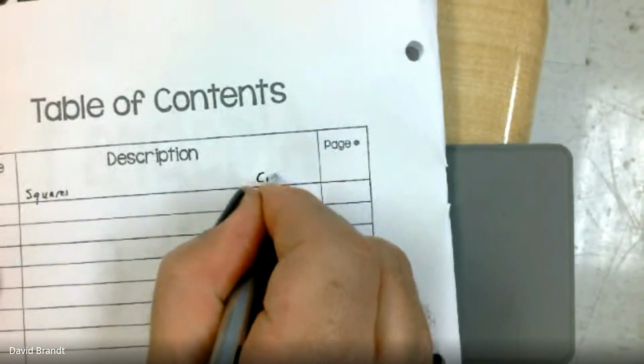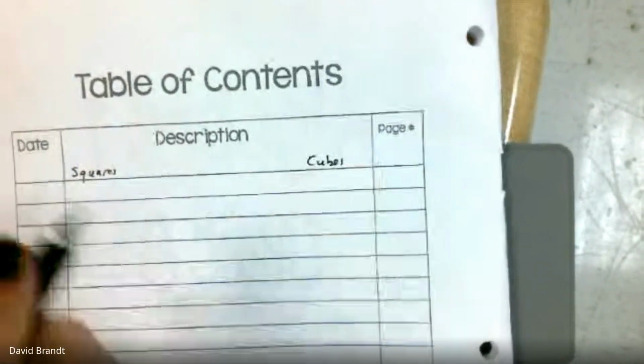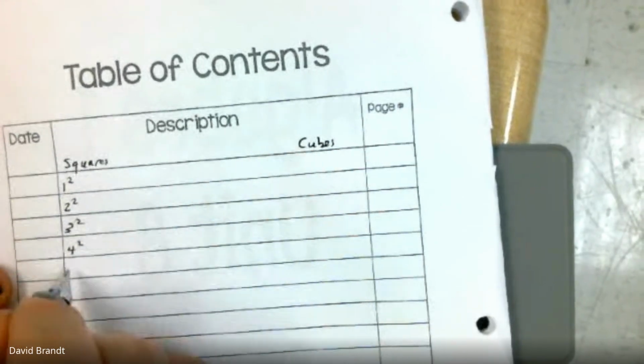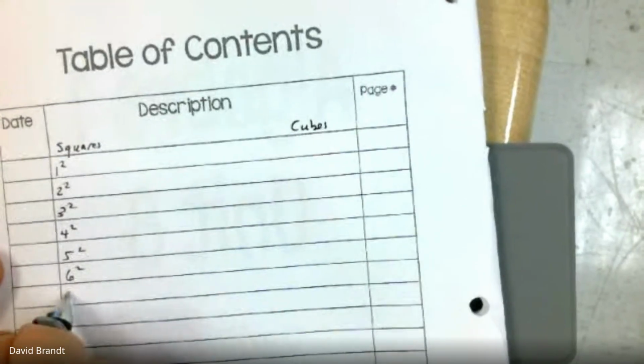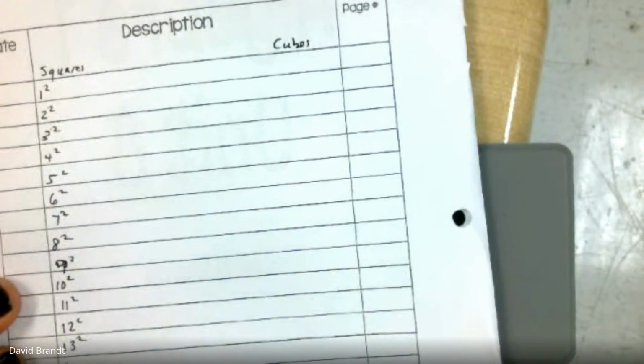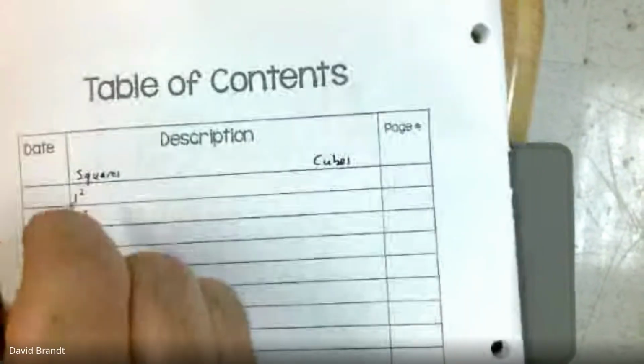and cubes. So let's write 1 squared, 2 squared, 3 squared, 4 squared, 5 squared, 6 squared, 7 squared, 8 squared, 9, 10, 11, 12, 13, 14, 15, 16, 17, 18, 19, and 20. Now let's write down all of those perfect squares.